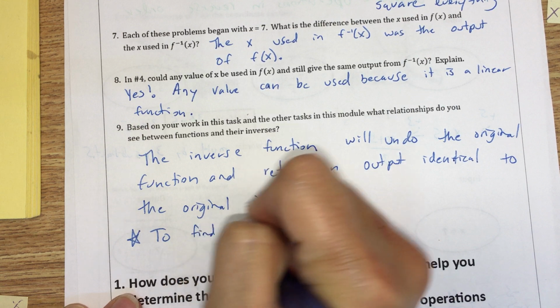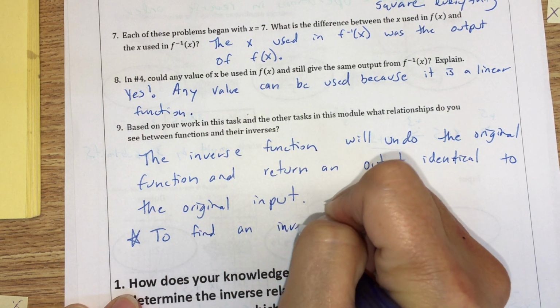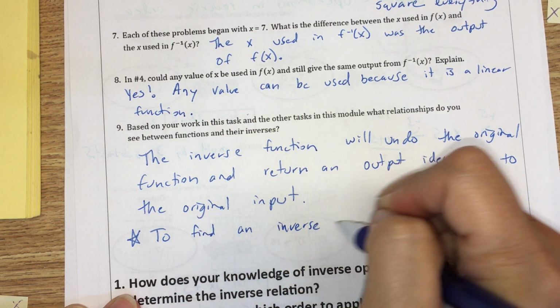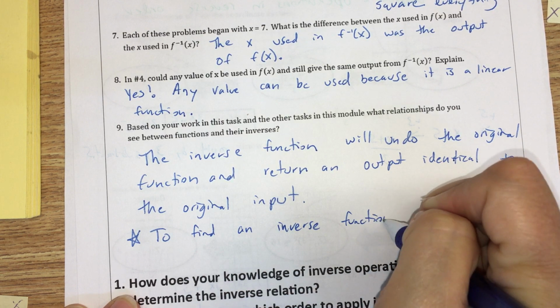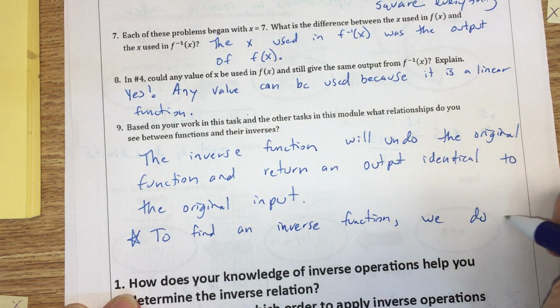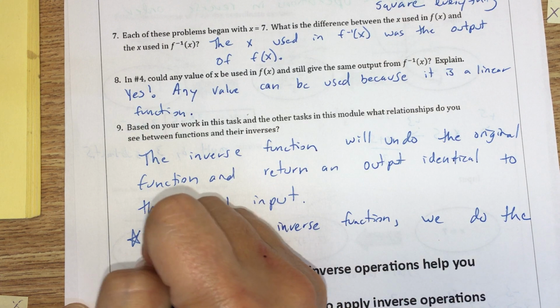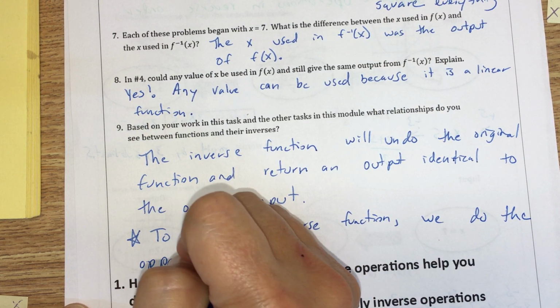To find an inverse function, we do the opposite steps backwards.